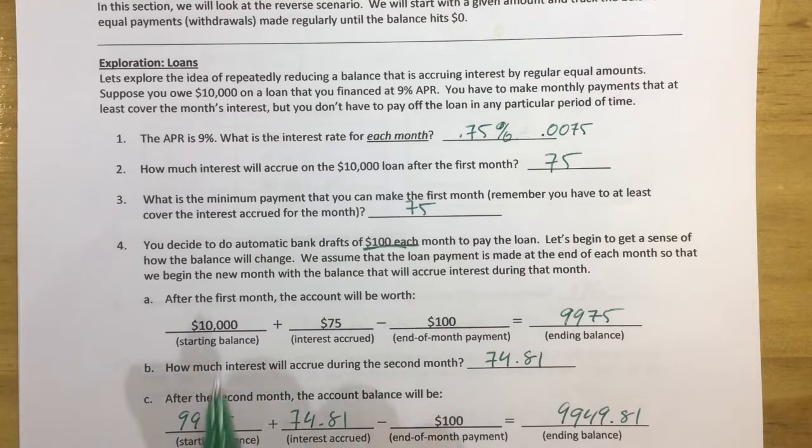What does it look like? All right, so at the end of the first month, there was the $10,000. $75 was interest added onto it, but you made a payment of $100. Which means that you actually made a dent of $25 into this whole thing, and now your balance has dropped down to $9,975. Not much, but it is less than what we had to start with.